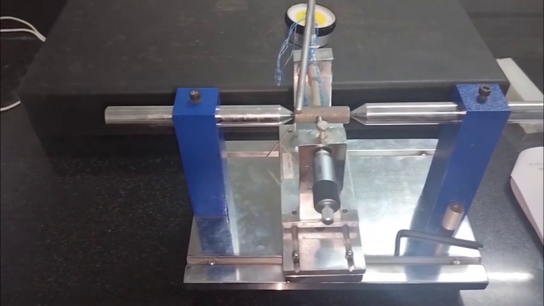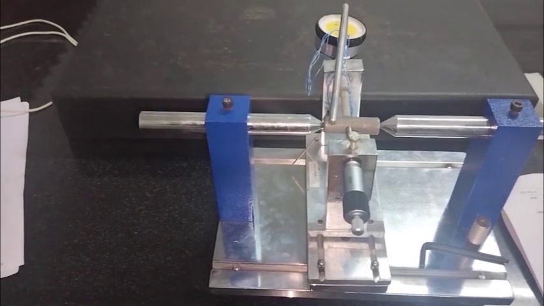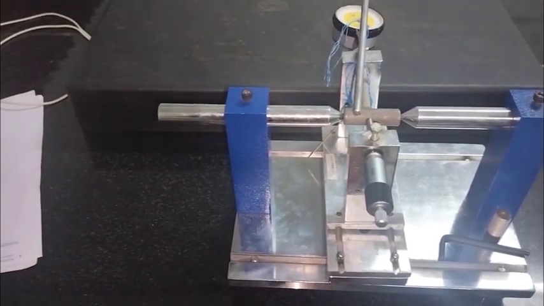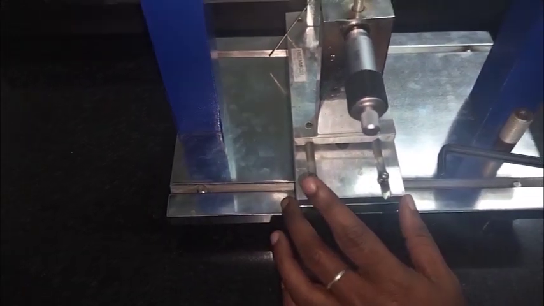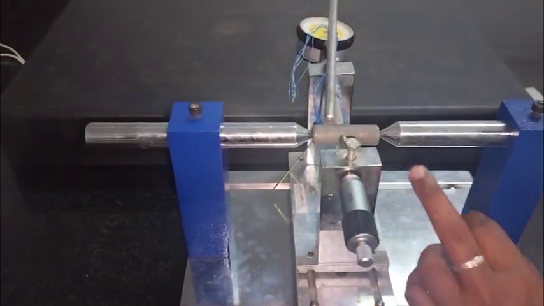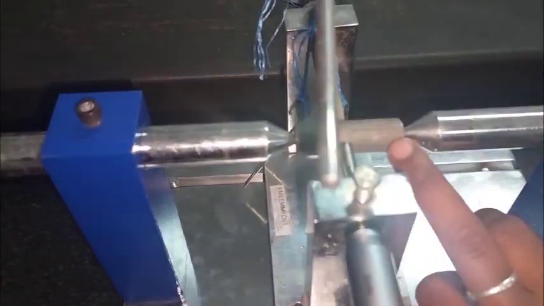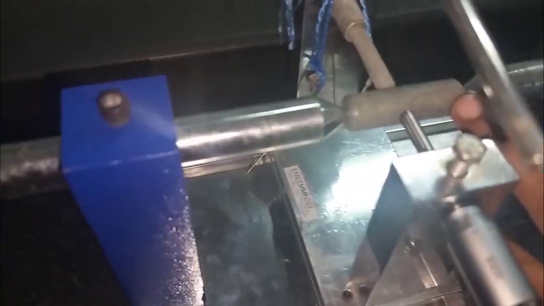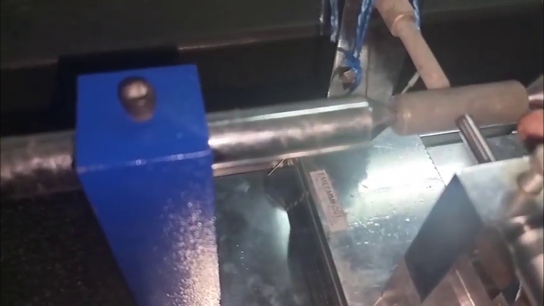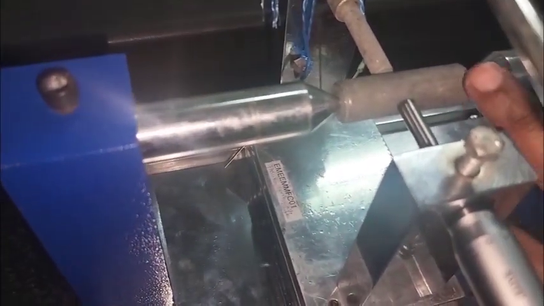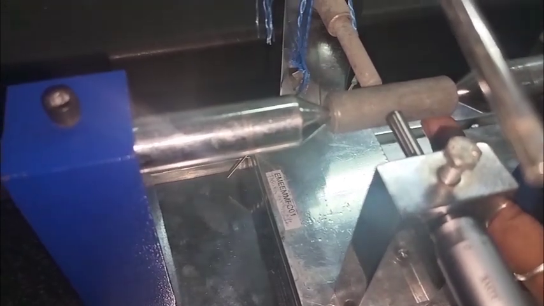Today's experiment is the measurement of thread parameters using a floating carriage micrometer. This is the floating carriage micrometer setup. First we have to fix the masterpiece. With the masterpiece, we have to calculate the total diameter, how much the diameter is, by using the masterpiece.